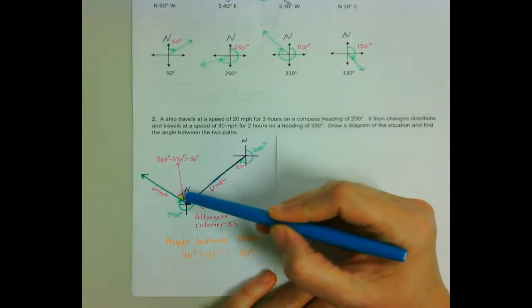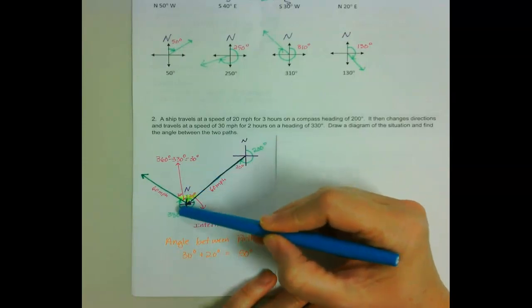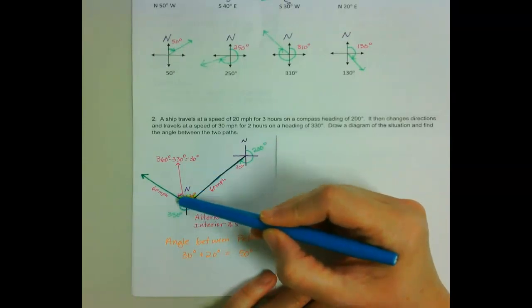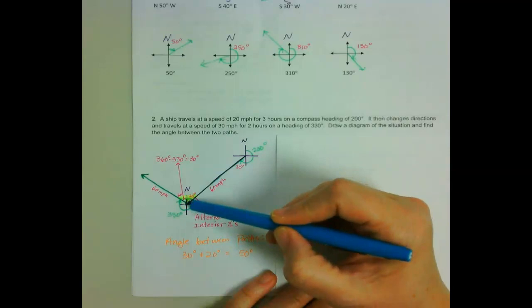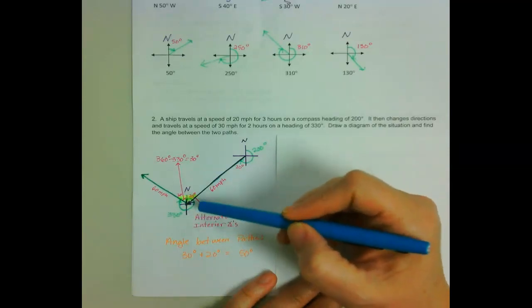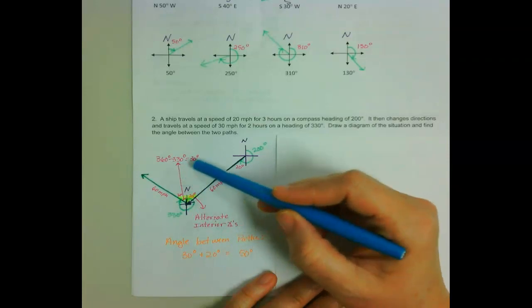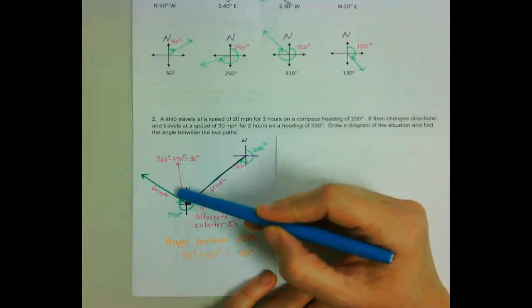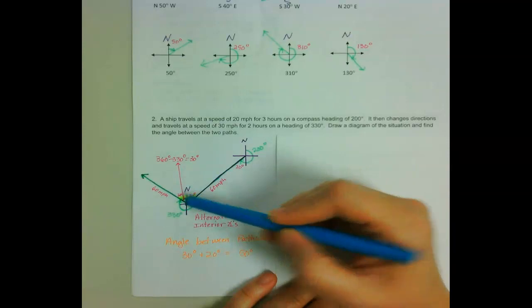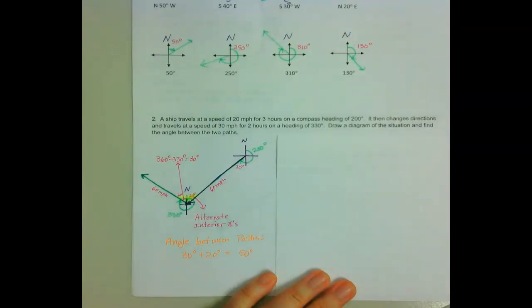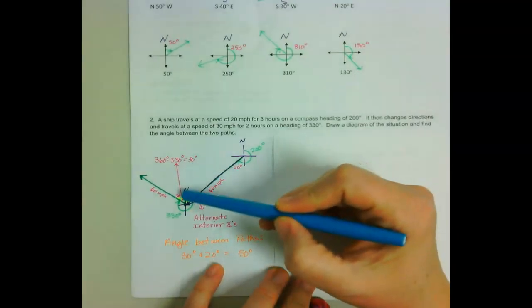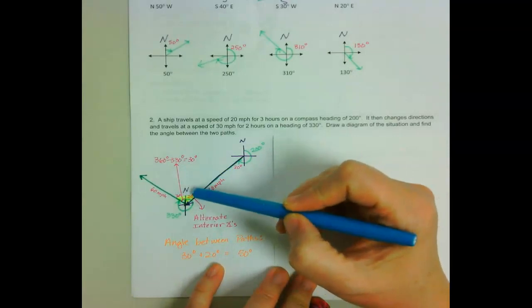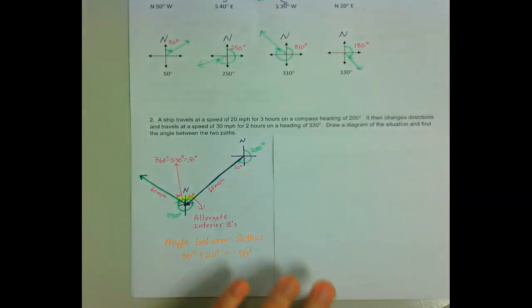Well, I also know that if I started here and went all the way around to here, and that was 330, I'm almost back to the beginning, which is 360. So if I take 360 minus 330, that leaves me with 30 degrees, which is what this angle right here has to be. So that tells me then if this little angle is 30 and this little angle is 20, 30 plus 20 is 50. So the angle between the paths is 50 degrees.